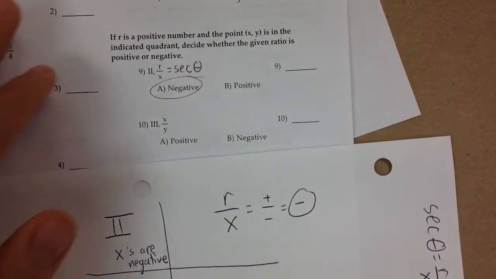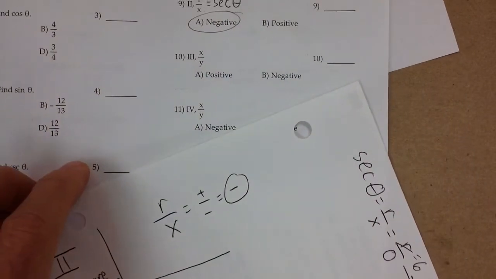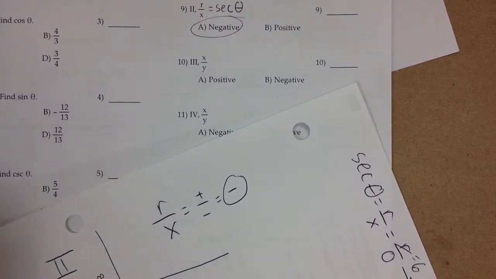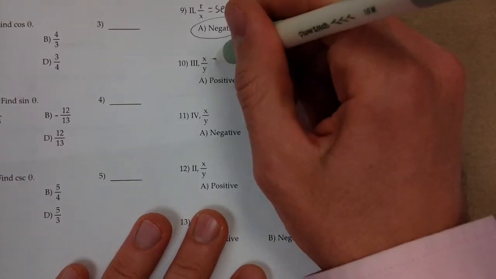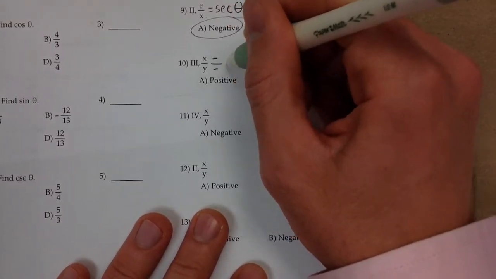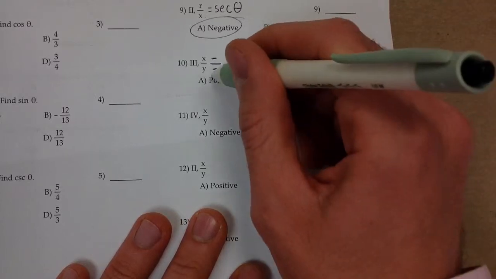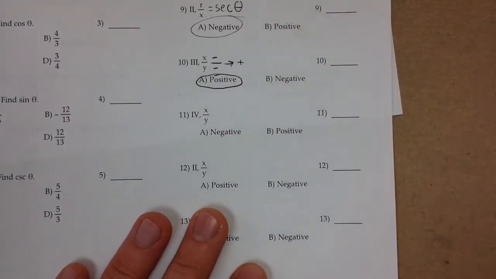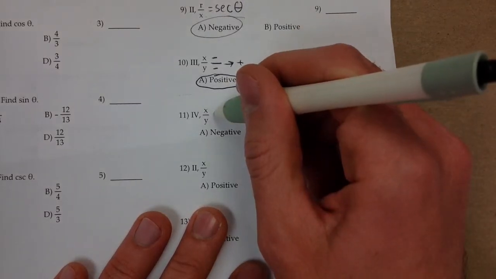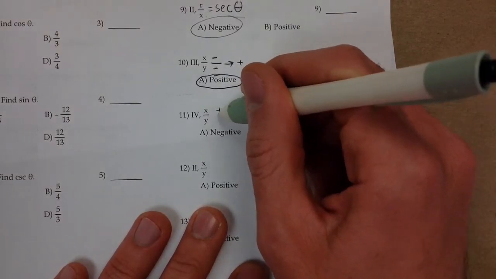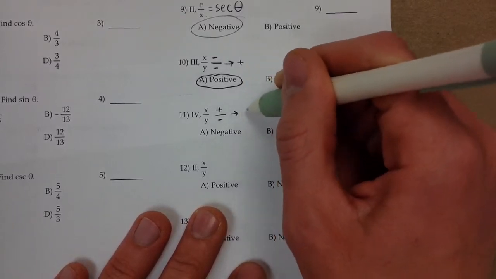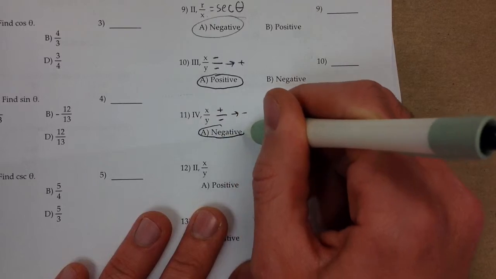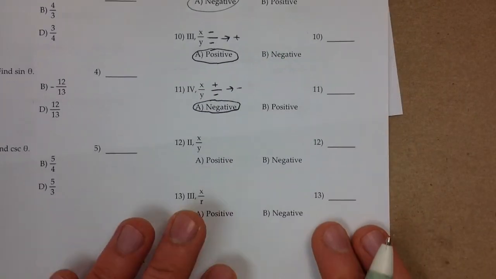All right, we're on number 10. Random helper is Shirley. In quad 3, are the x's positive or negative, Shirley? Negative. How about the y's? Negative, resulting in a positive number. Very good. Therefore, in quadrant 3, cotangent is positive. Melanie, quad 4. X's positive, negative? Positive. Y's? Negative. Resulting in negative. Very good. So cotangent is negative in quad 4.